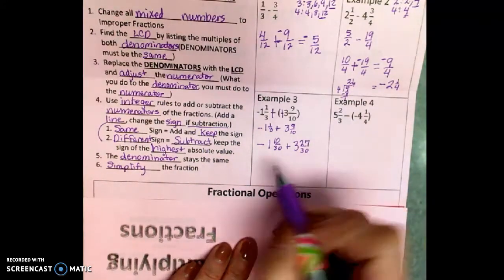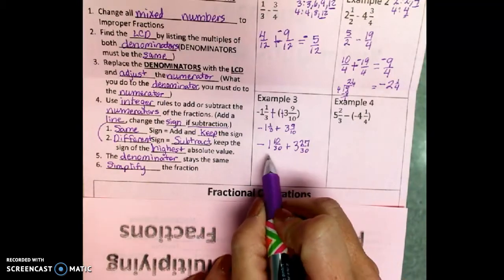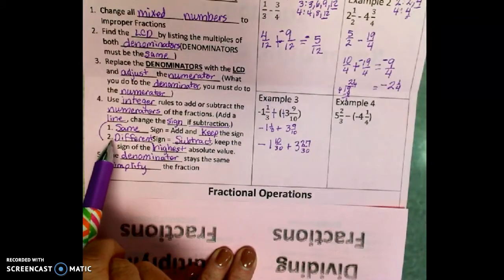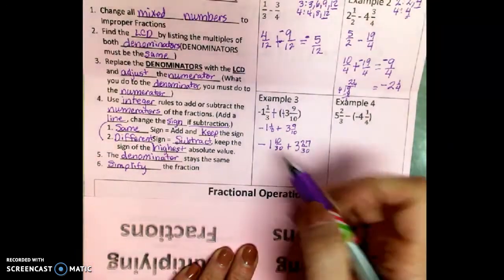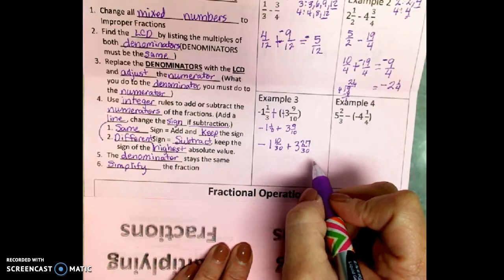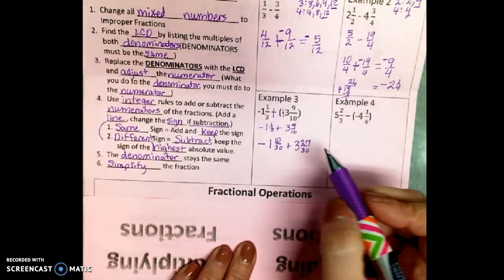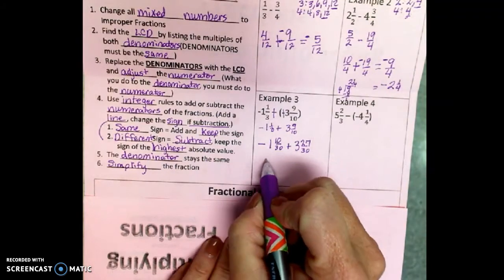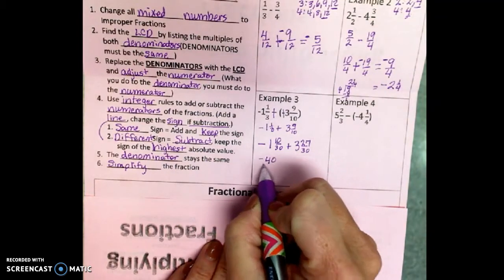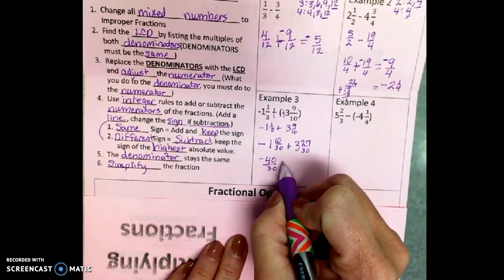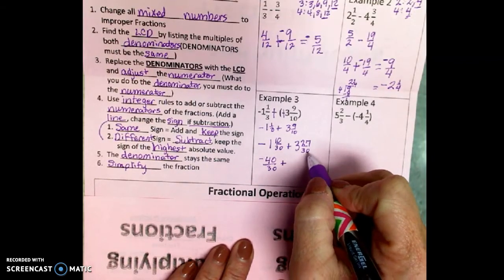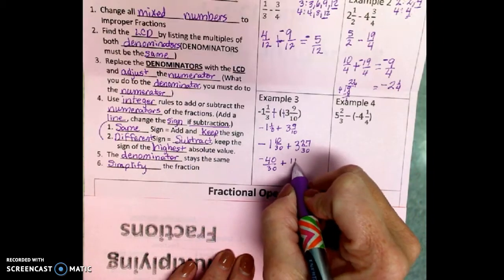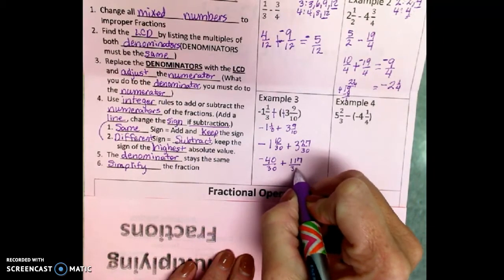Okay, now once again, we're adding a positive and a negative. So remember, if your signs are different, you have to subtract those. But first, we need to change our mixed numbers to improper fractions. So 30 times 1 is 30, plus 10 is 40, negative 40 over 30. Don't forget your negative sign. Plus 30 times 3 is 90, plus 27 is 117 over 30.